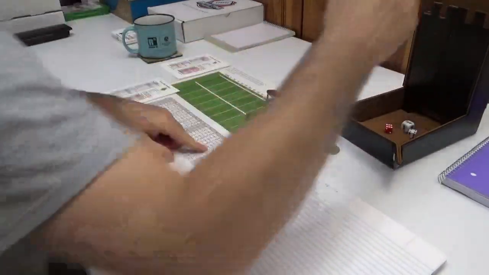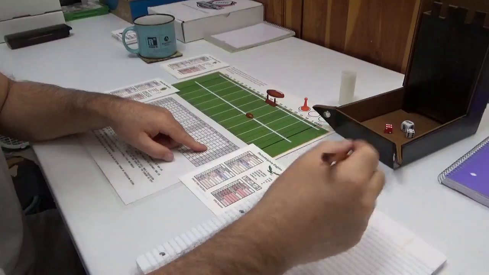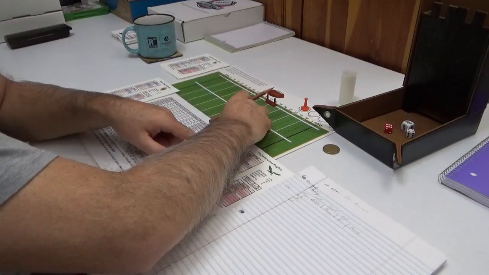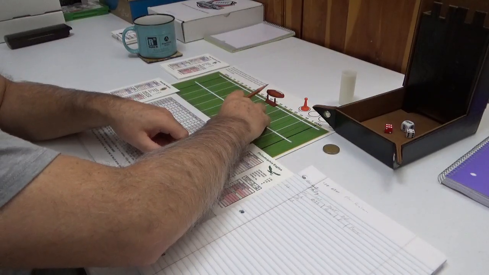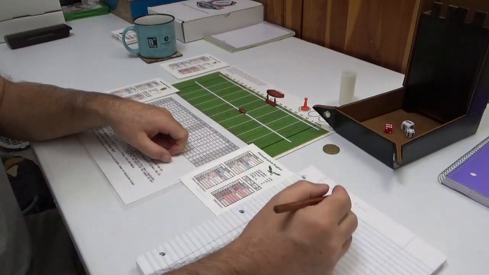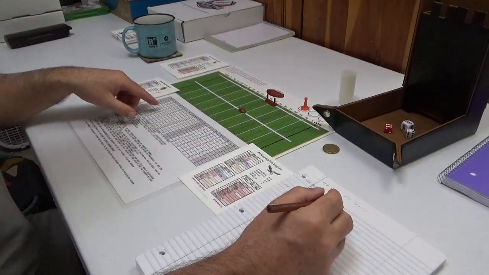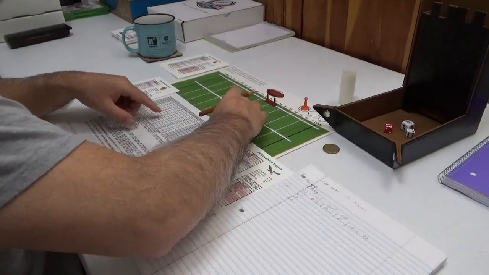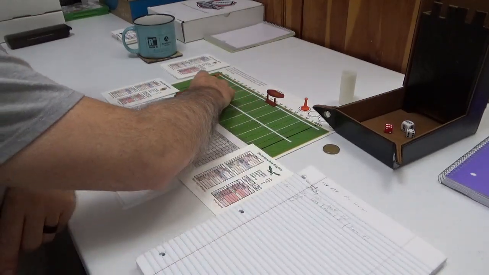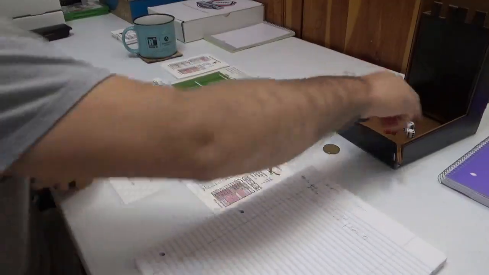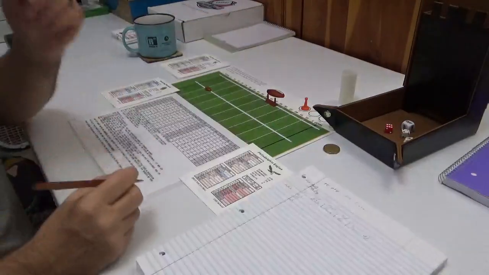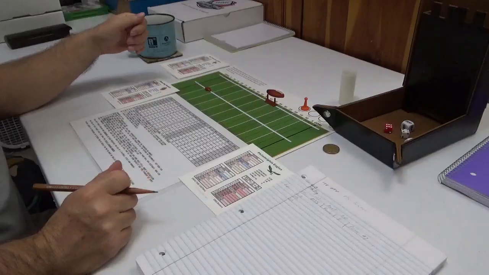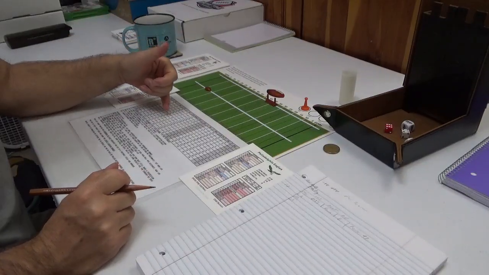And the punt is going to be... So we drove the ball 8 yards. Basically on 4th and 2, they had to punt. The punt goes 43 yards. Philly filled it at the 14, and they return it to Green Bay. On the punt return, it is a fair catch.